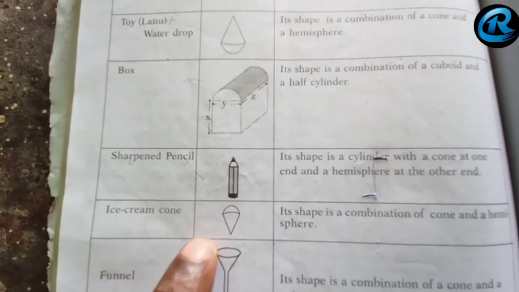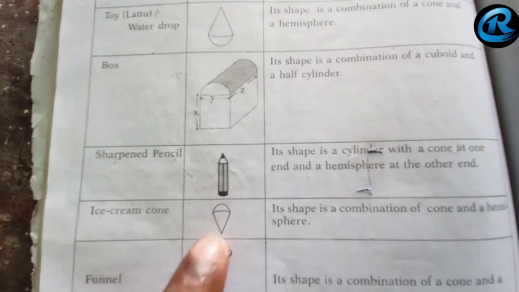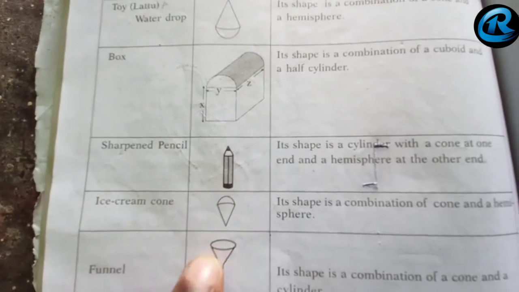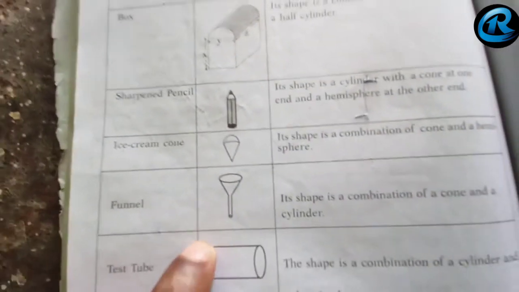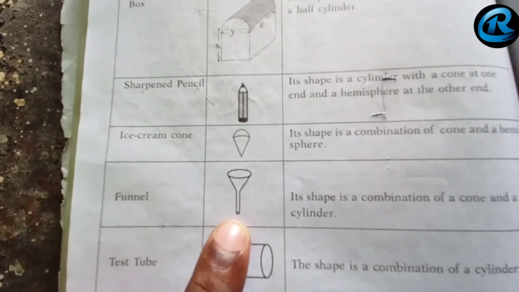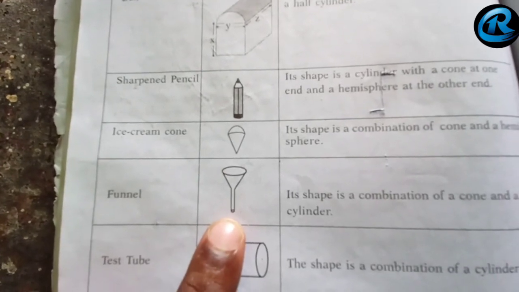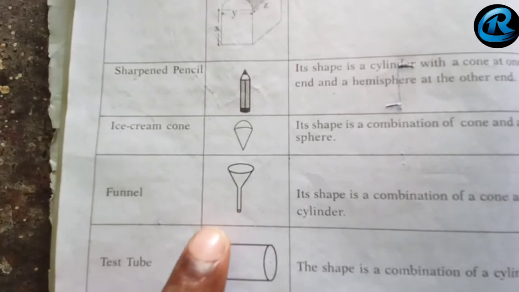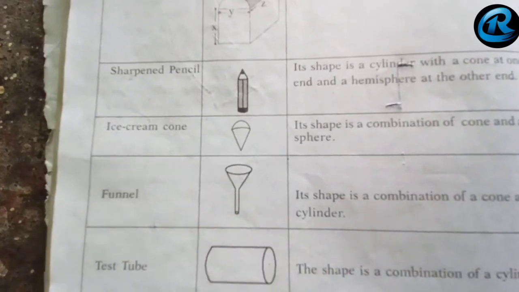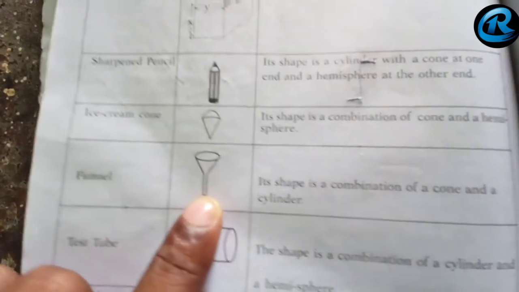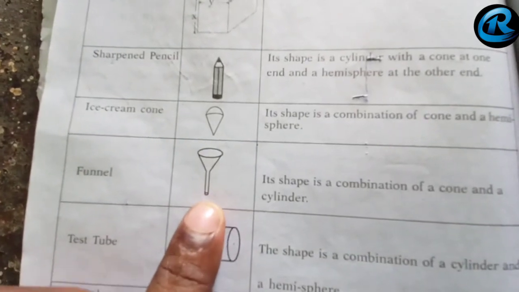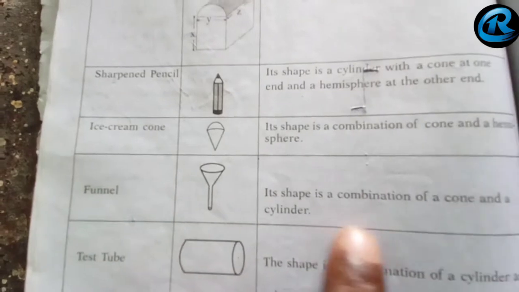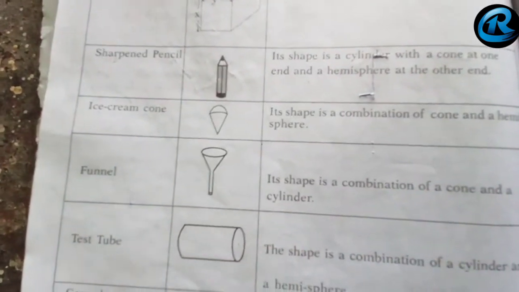And ice cream. Normally you can see ice creams. The ice cream is the combination of one cone and one hemisphere. And funnel. In ancient days we used to use this to pour diesel or petrol or gas from one bottle to other bottles. Nowadays some villagers are using this funnel again. A funnel is a combination of a cone and a cylinder.